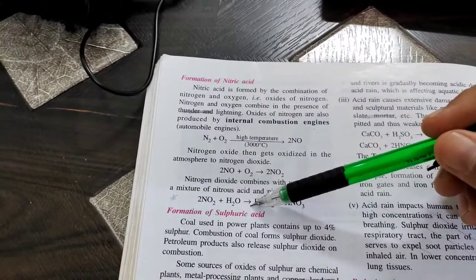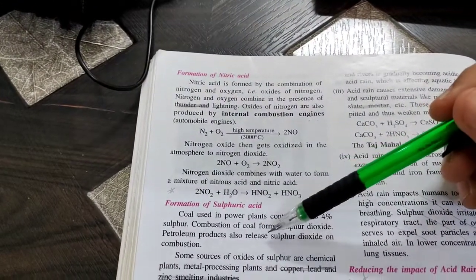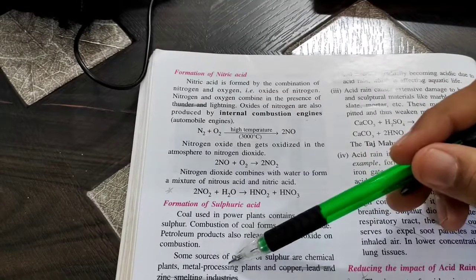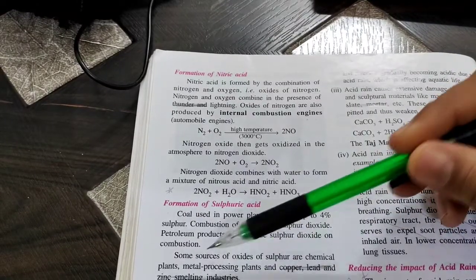Formation of sulfuric acid, that is produced because of processes like metal processing or in chemical plants.